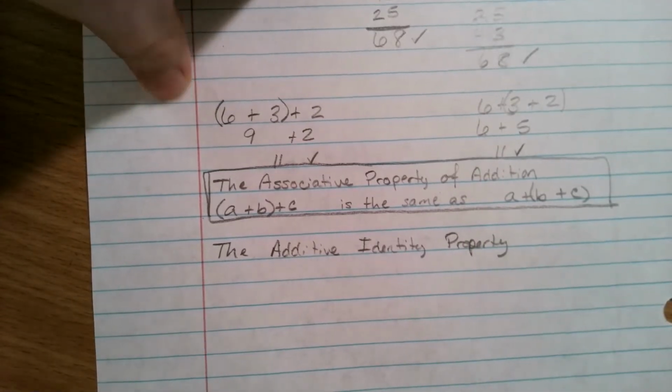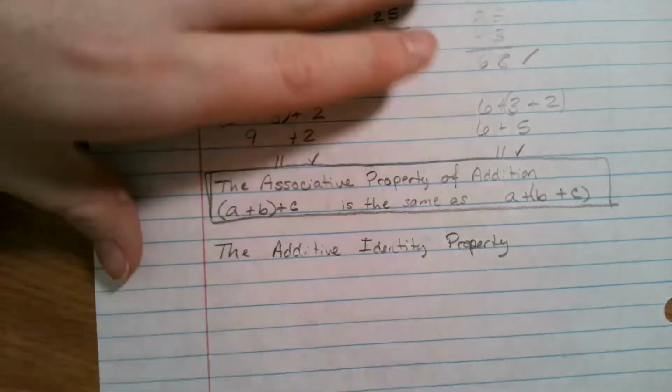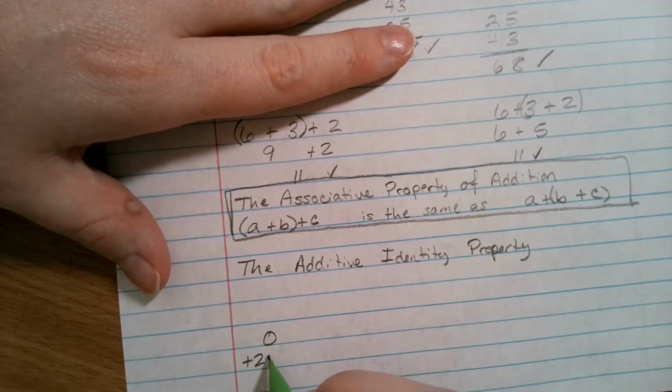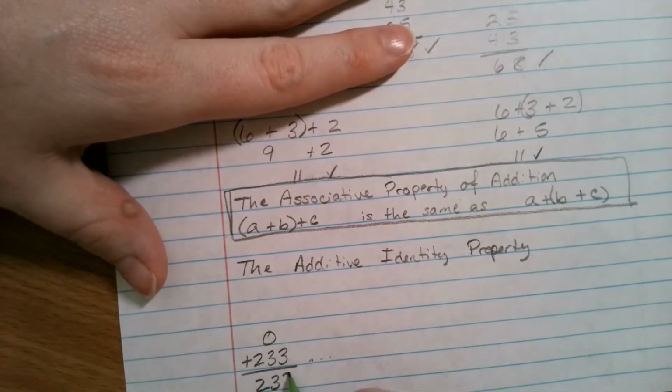identity property is when the sum of 0 and any whole number, or any integer, or any number, just any number. I don't know why they had a modifier for that. So the sum of 0 and any number is just that number. So that means, in the example of 0 plus 233, we don't add anything. So there are 233 tally marks, and we don't add anything to it. So there's still 233 tally marks.